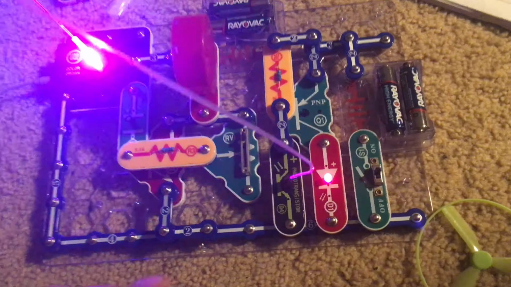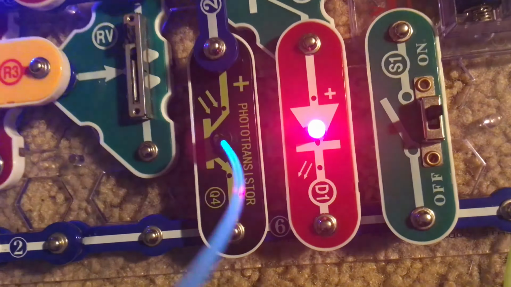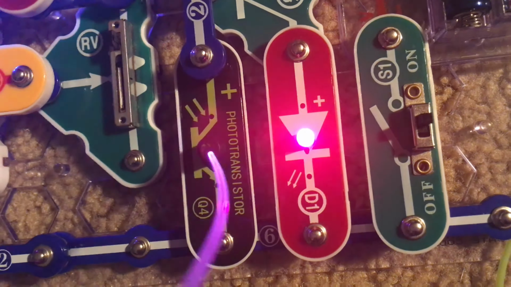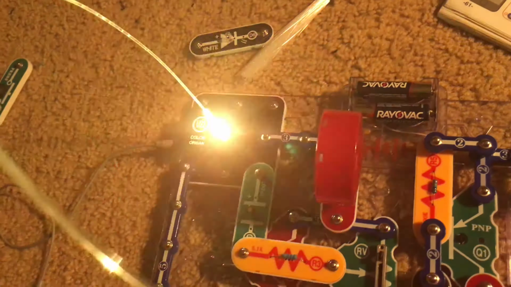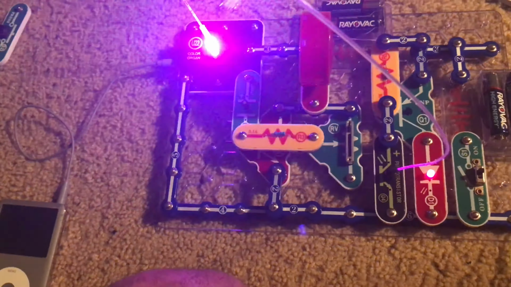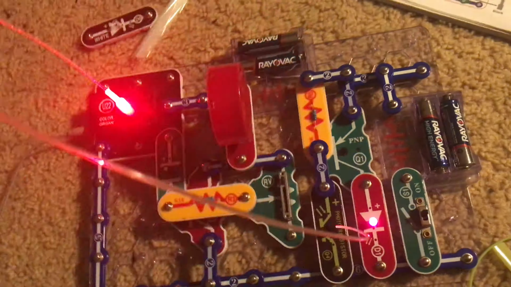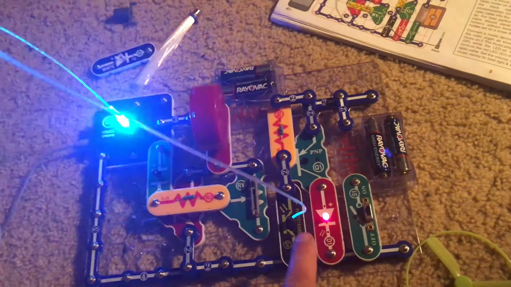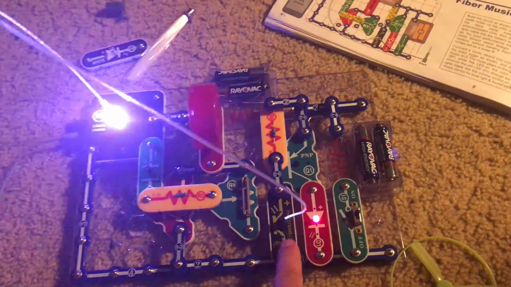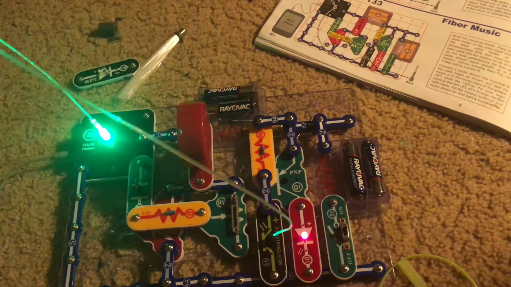Also, the red LED will be on, and it will be blinking according to how the color organ LED is changing colors and flashing. That's because the light from the color organ LED is traveling through the fiber optic cable to the phototransistor, which will then power the red LED.